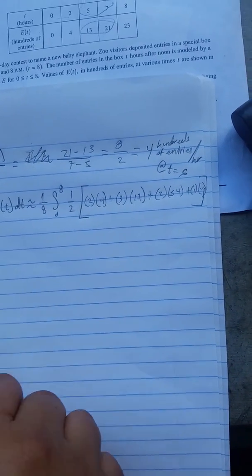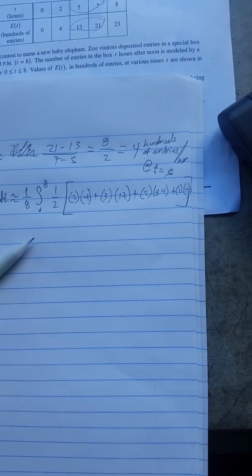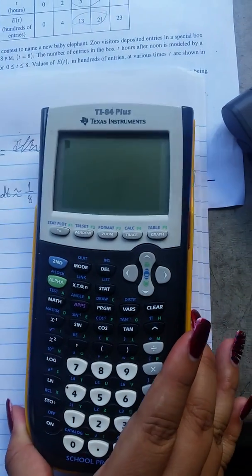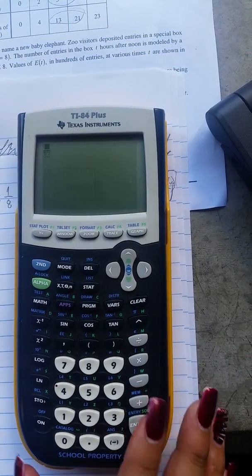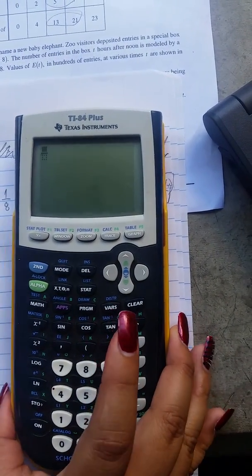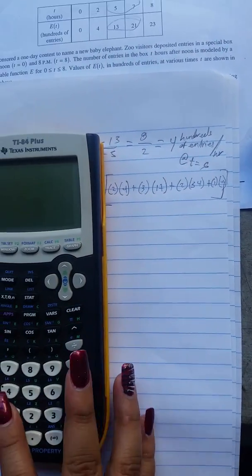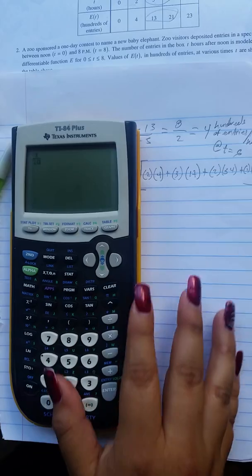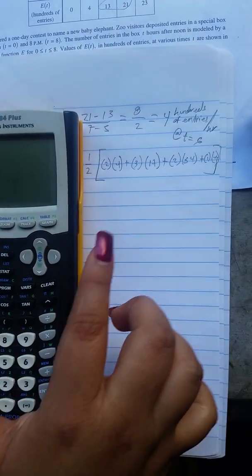So we input that into our equation. We could make it into a whole equation. Alpha y equals, enter, and then we can input our equation this way. We put the 1 over 2 times the numbers we see here.